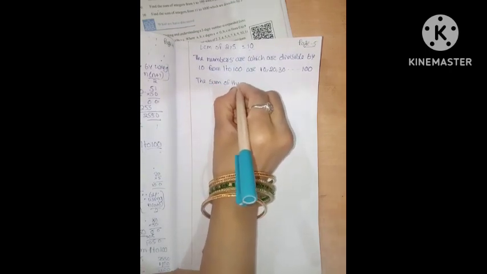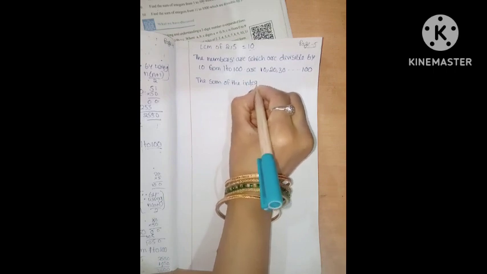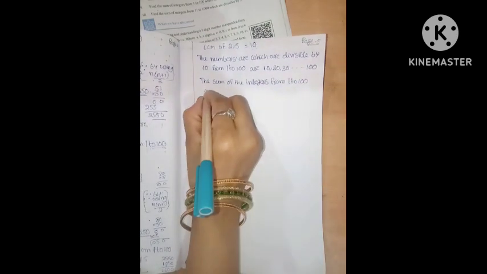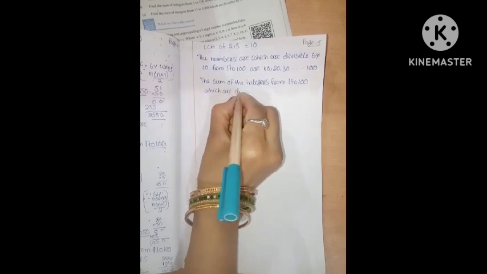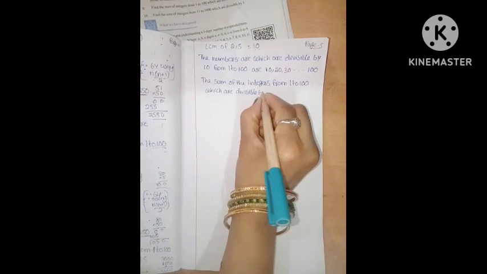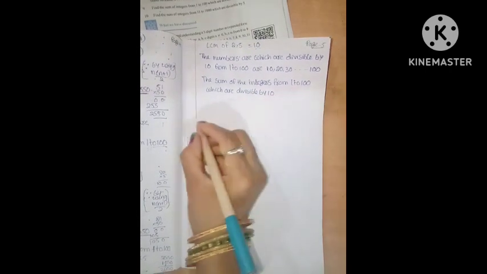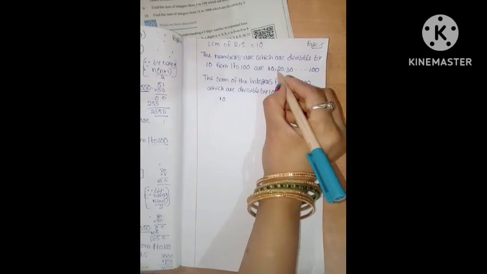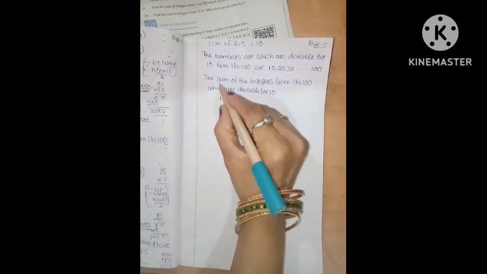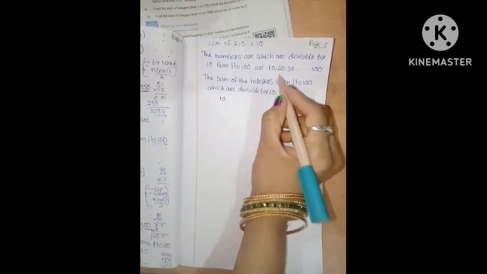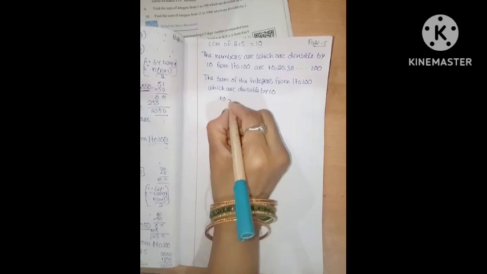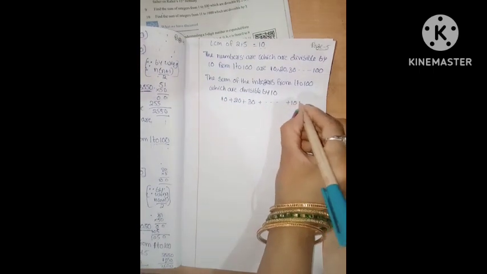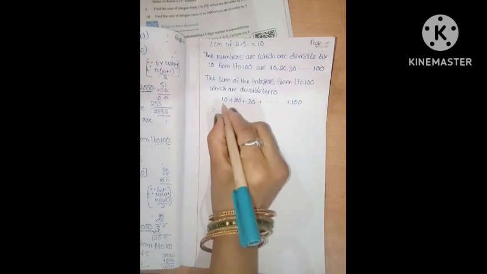The sum of the above numbers from 1 to 100 which are divisible by 10 is 10 plus 20 plus 30 up to 100. So these are all the terms.